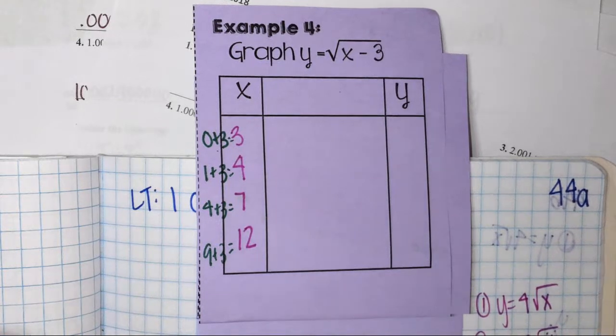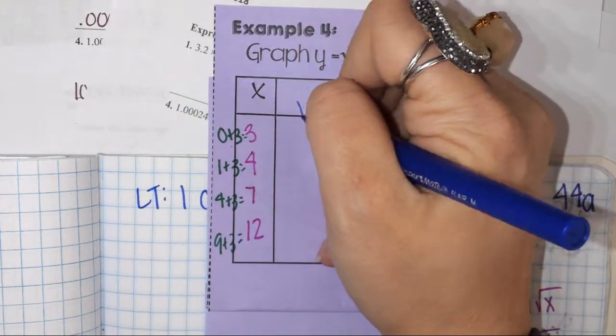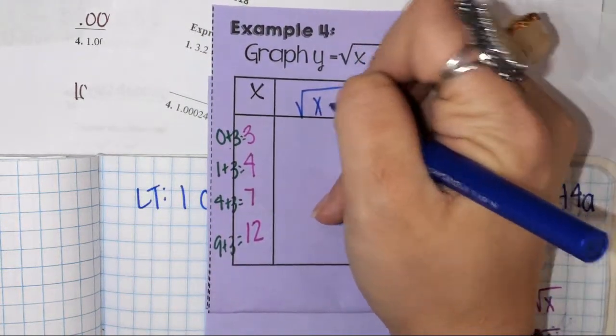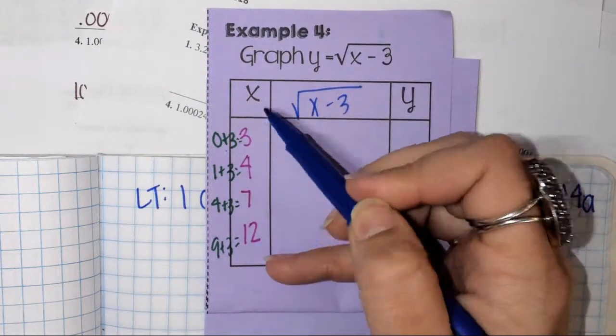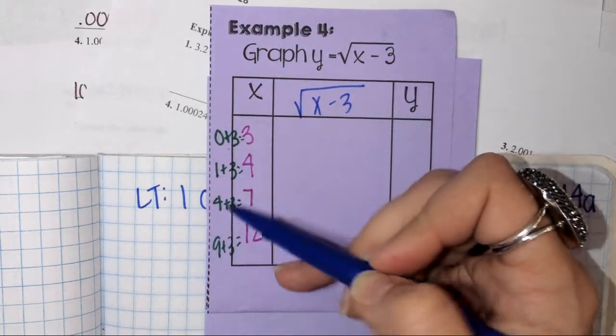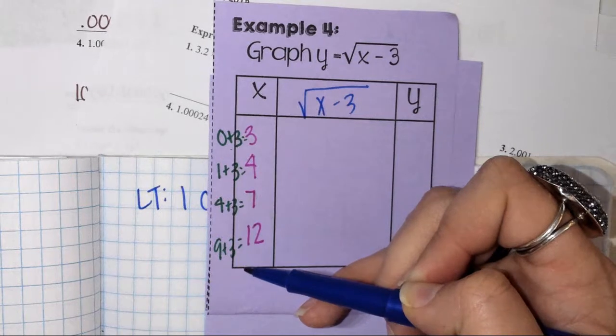Subtract. Are we ready? Is that part mandatory? Yes. Just write it on the side? Oh, the green? Yeah. No, but these numbers are. This just helps you see the process of how we did it.